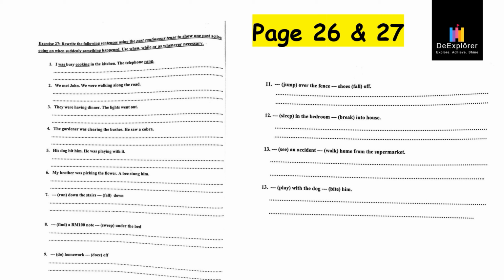Now there are 13 sentences for you to write. Sentences using the past continuous tense to show one past action going on when suddenly something happened. Okay, so let's take a look at number 1 first. I was busy cooking in the kitchen. The telephone rang. So the action going on was cooking. 突然间发生的是 past tense rang. Okay, so use while.